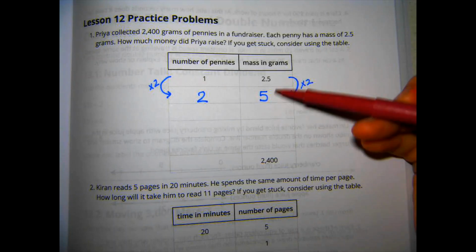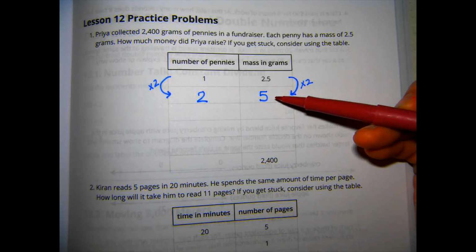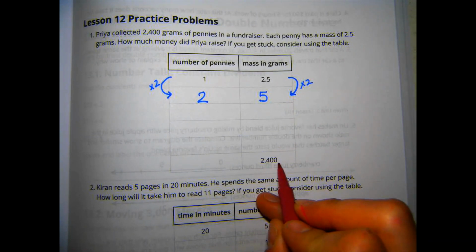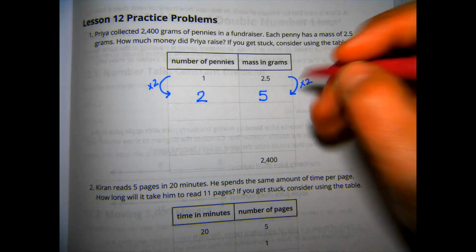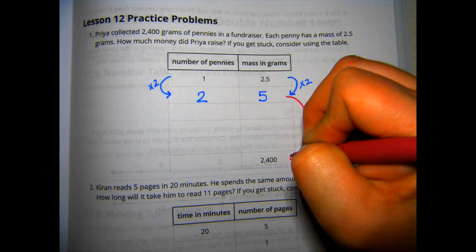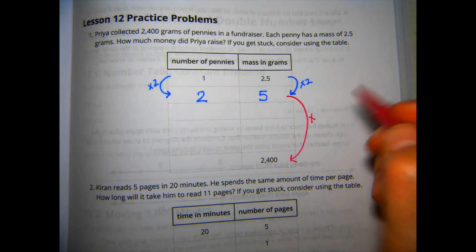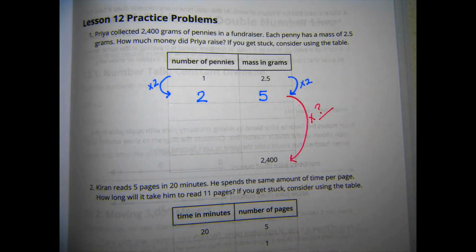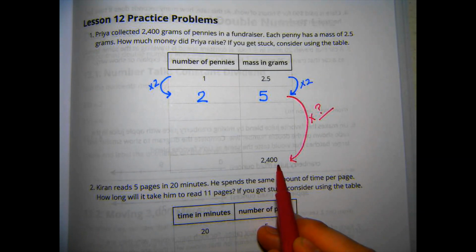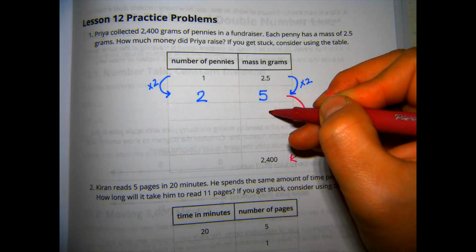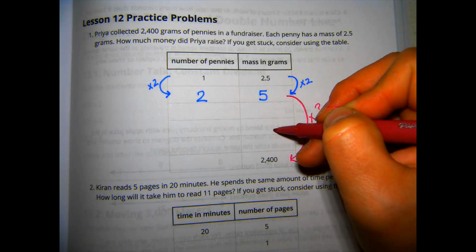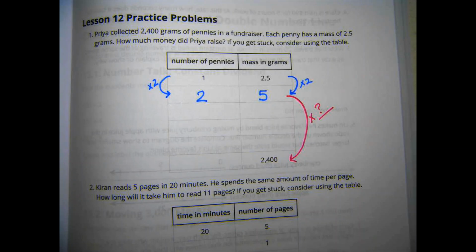Now that I have a 5 here, that helps me a lot, because I know that 2,400 is divisible by 5. So there's going to be something that I can multiply 5 by to get 2,400. So what are we going to multiply times 5? 5 times what gets us 2,400? Now, if you can't make that jump yet, why don't you try going to 10 or getting to 100, and then you can do 2,400.